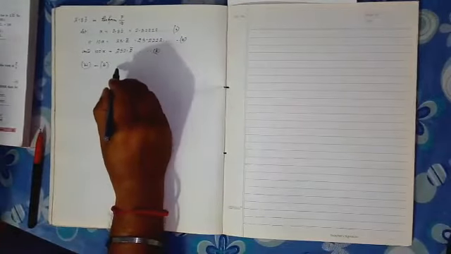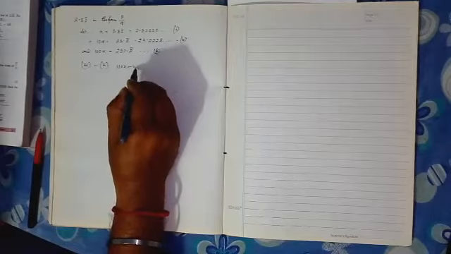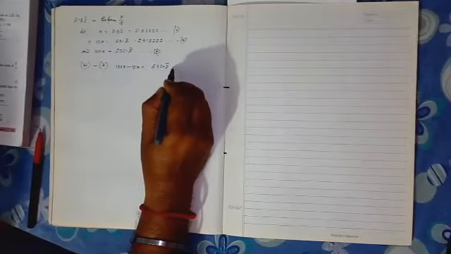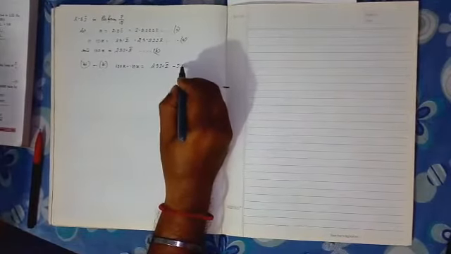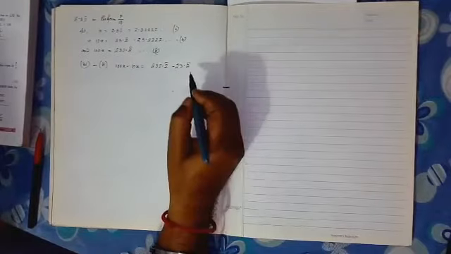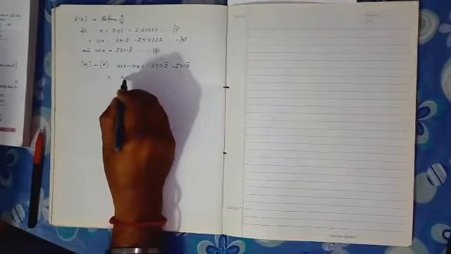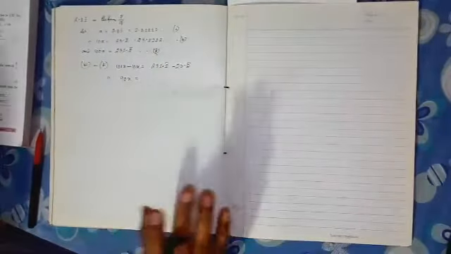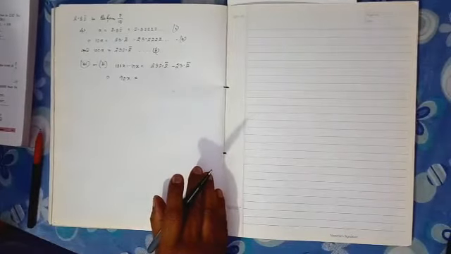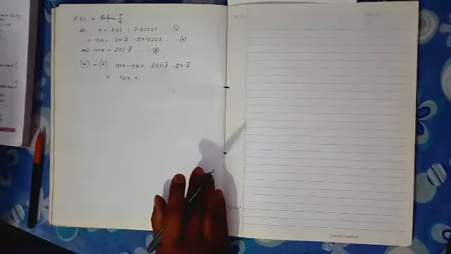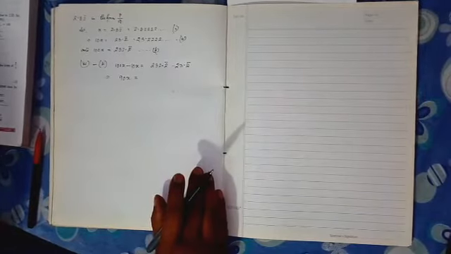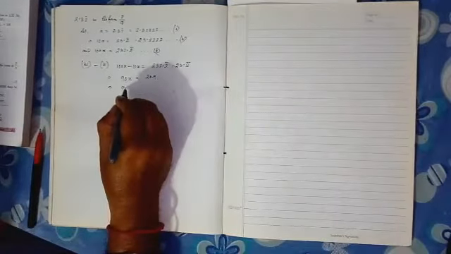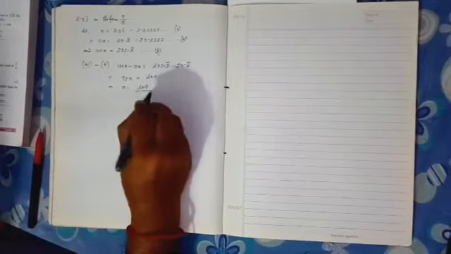What will we get? 100x minus 10x is equal to 232.2 bar minus 23.2 bar. This implies 90x is equal to, the bar decimal part is subtracted out, so 232 minus 23. So 209. This implies x is equal to 209 by 90.